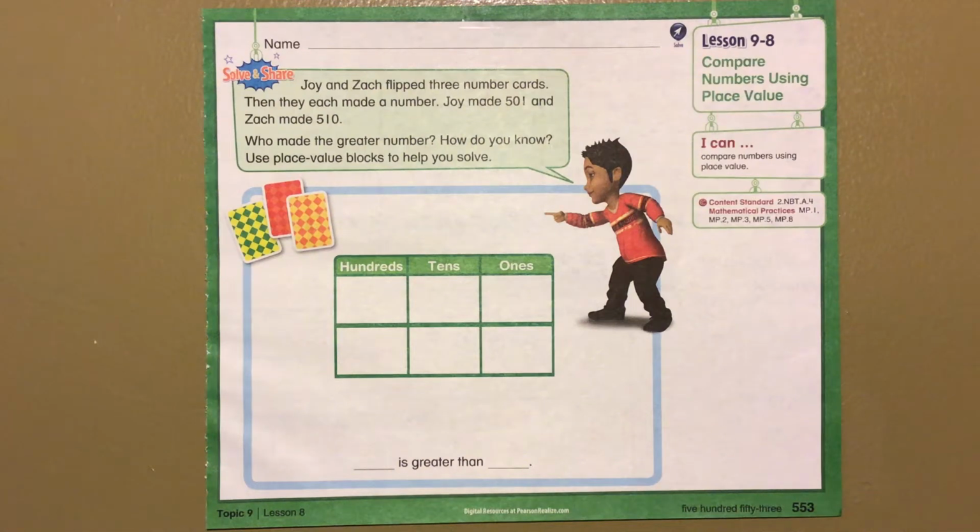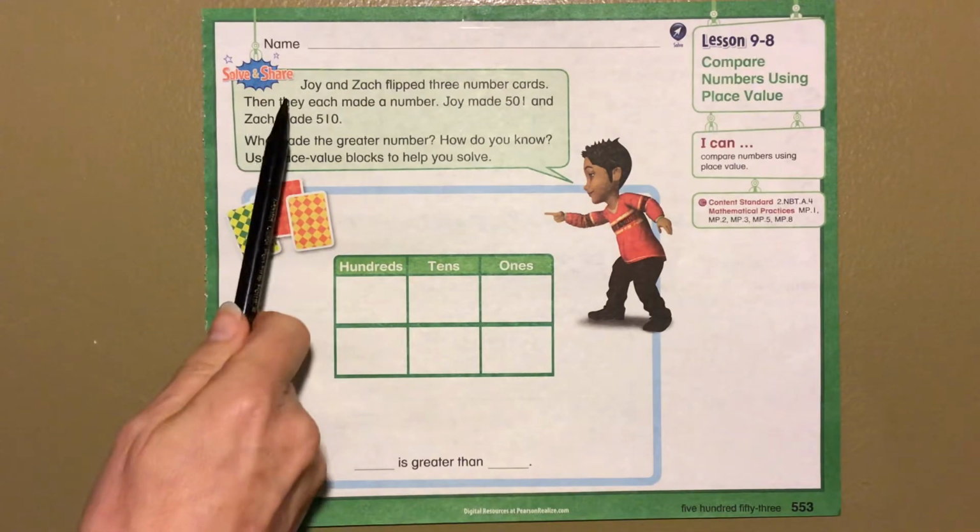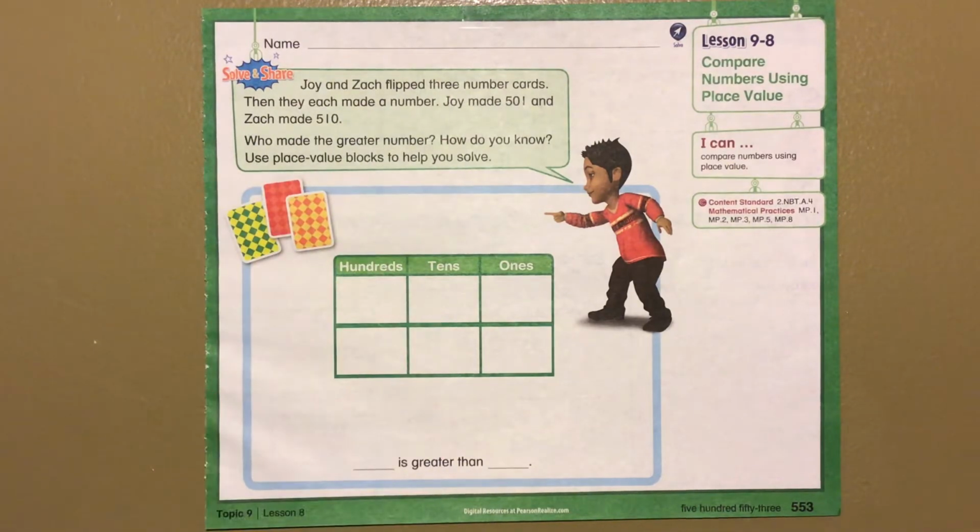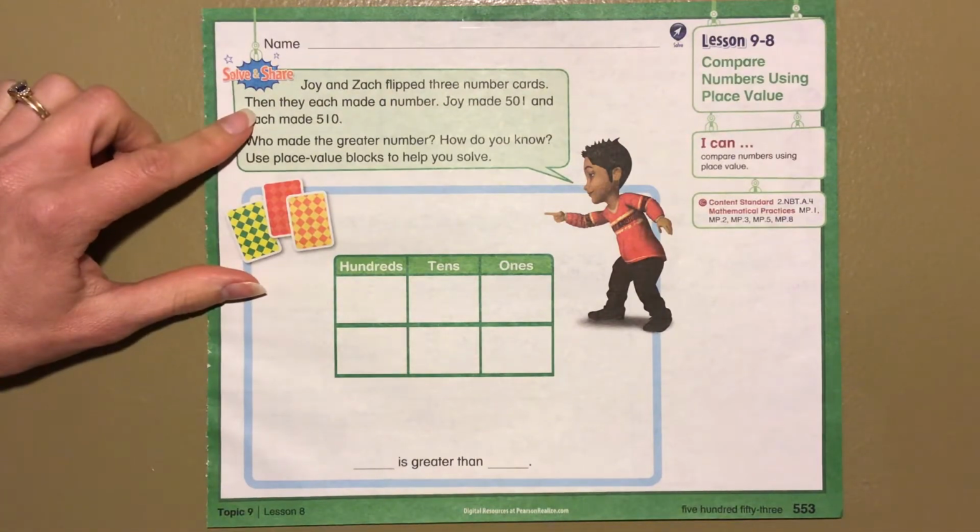All right, this is second grade math lesson 9-8. We're going to be comparing numbers using place value. So Joy and Zach flipped 3 number cards. Then they each made a number.